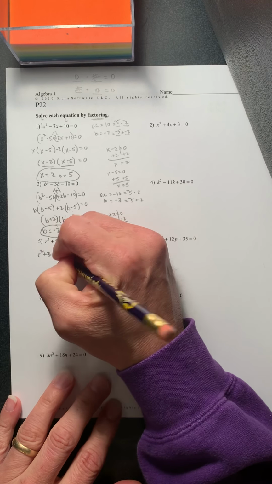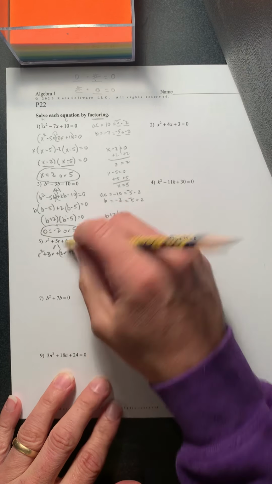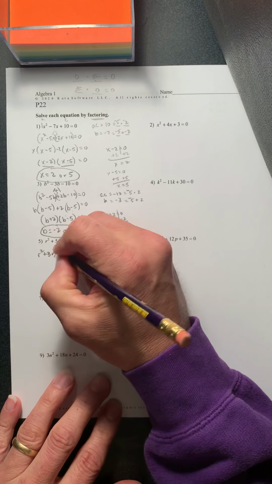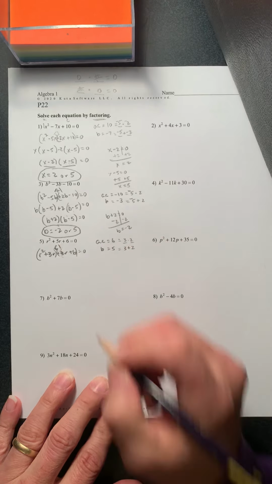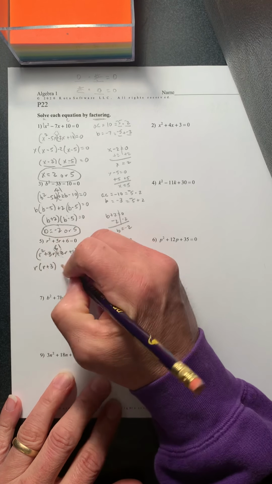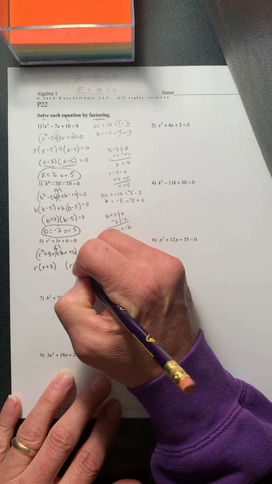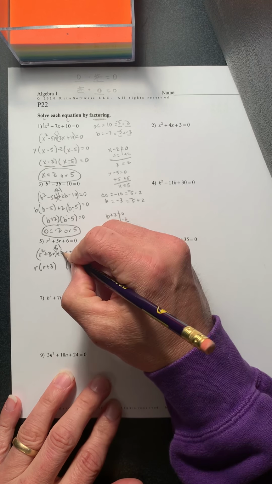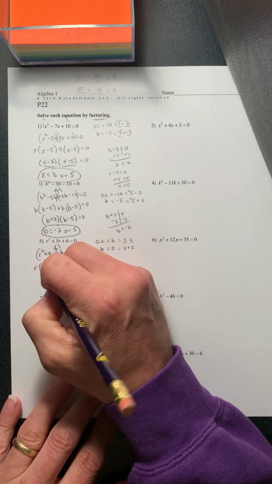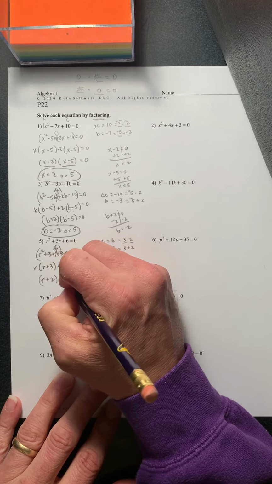Group. Technically, you're supposed to group this with the plus sign included and a plus sign in between the groups. Take out the r, I'm left with r plus 3. To get to r plus 3 here, to go from 2r to r, I'm taking out the 2. So r plus 2, r plus 3.